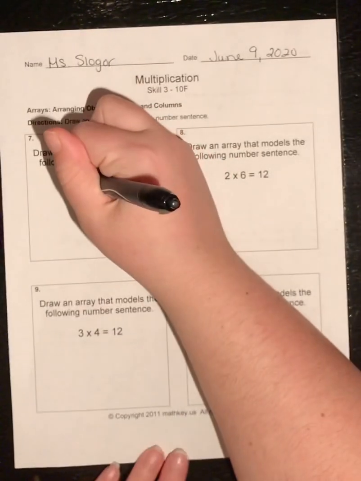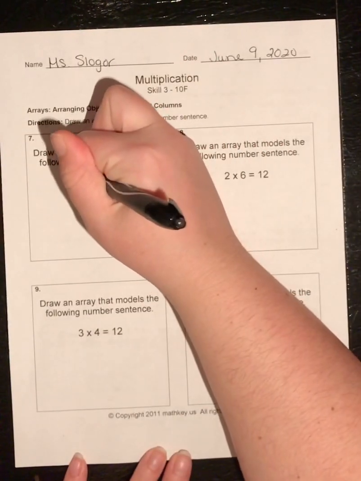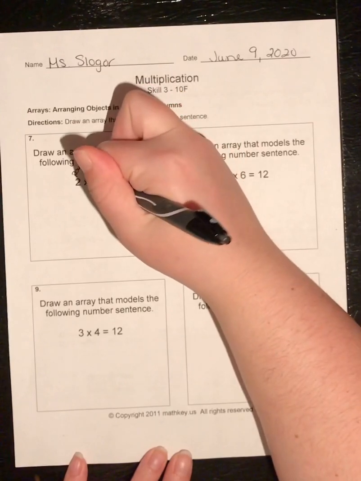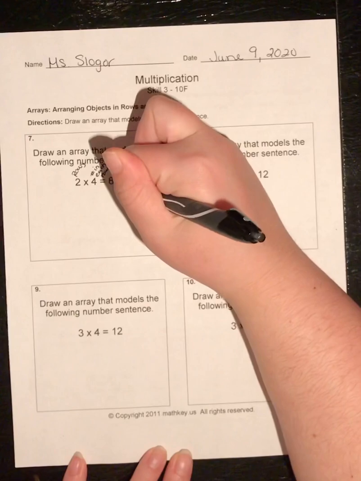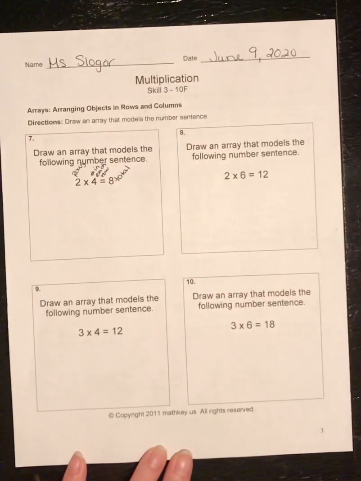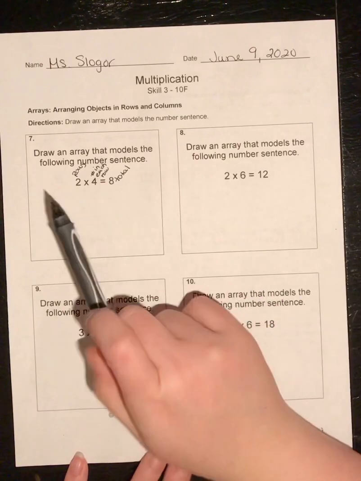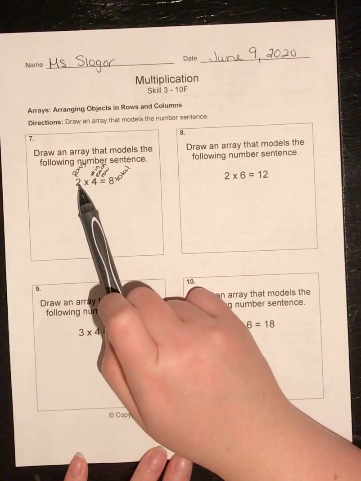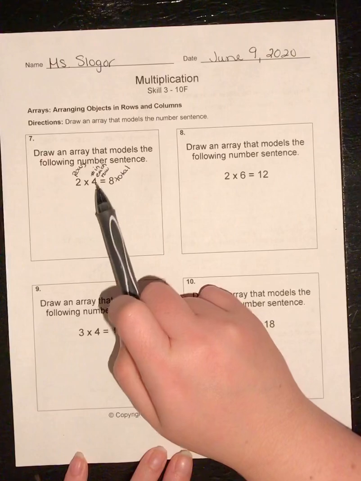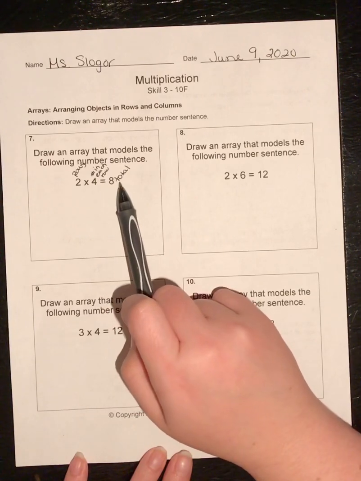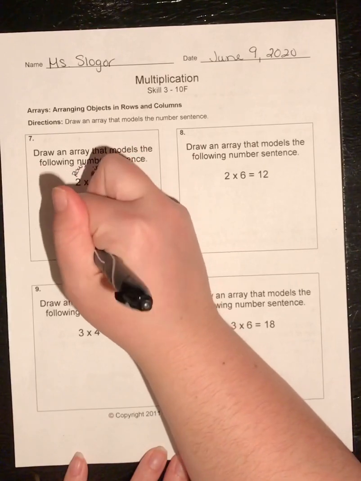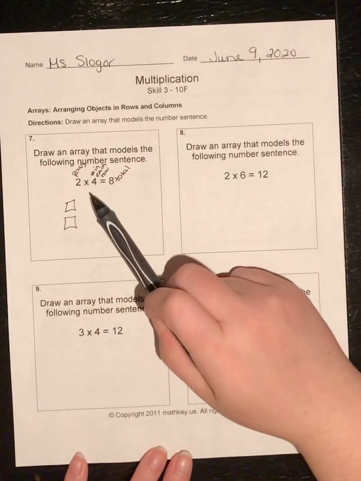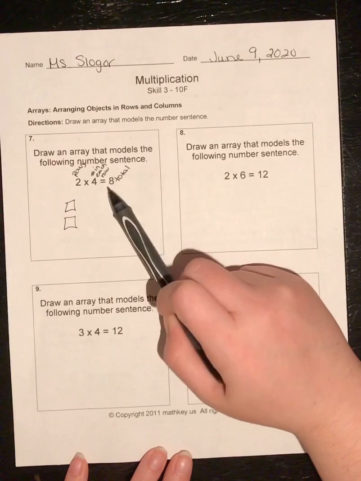So remember, the first number is our number of rows, and our second is number in each row, and this one is the total. I know that's really little for you to read, but just listen to Miss Loger's voice if you can't read it. Rows go down, so we have 2 rows. So we've got 1, 2. Our next one tells us how many goes in each row.